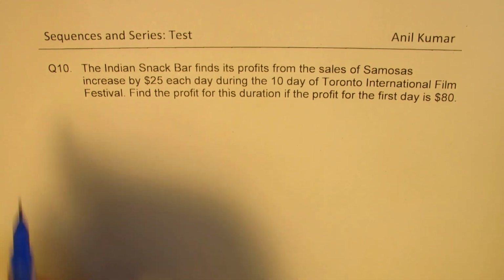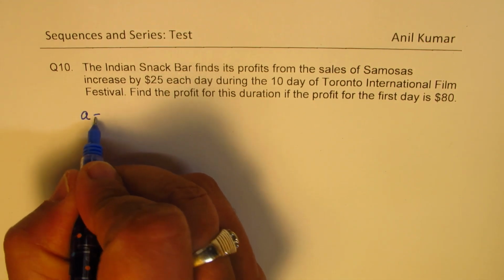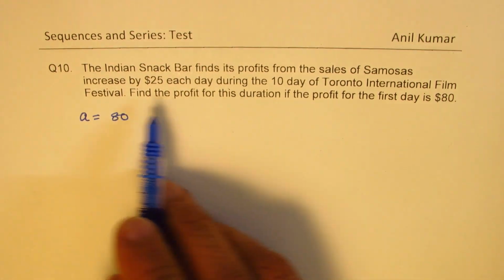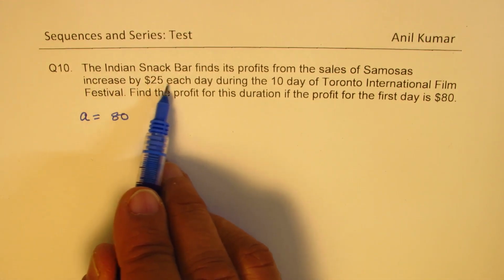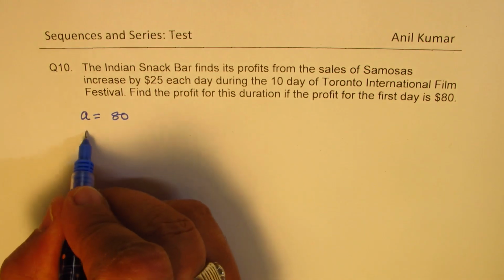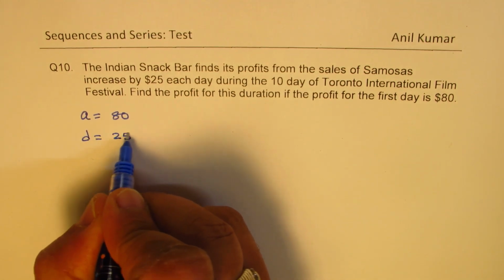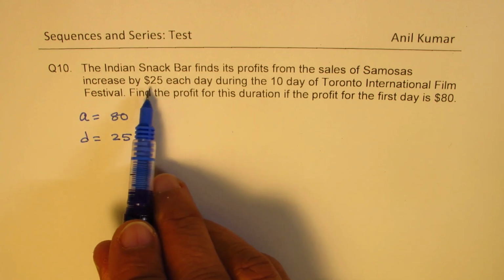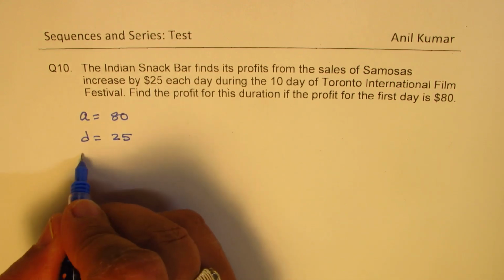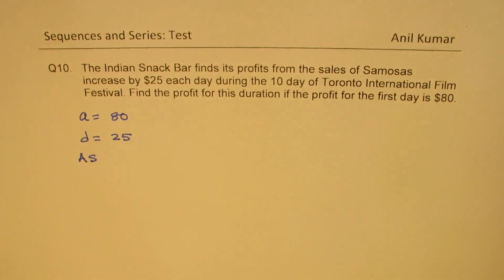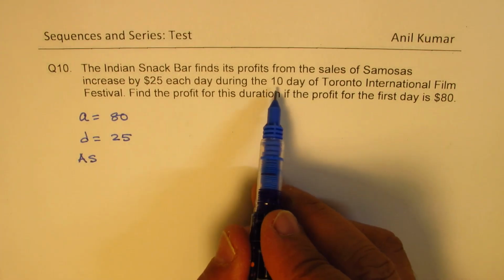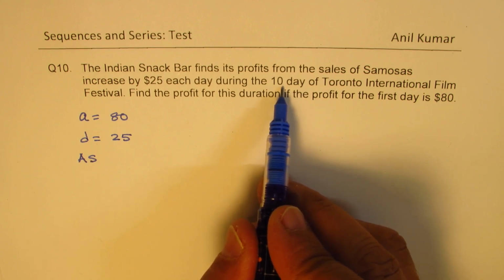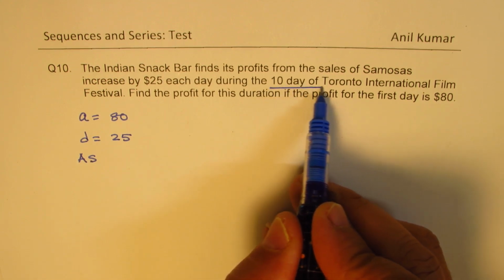So we are given the first day profit. Let's call this a, which is $80. It is increasing by 25 each day. That means d is 25. We are already given that this is constantly increasing by 25, so basically we are working on an arithmetic series, right? And now we know that the total number of terms is 10 since it is for 10 days, right?